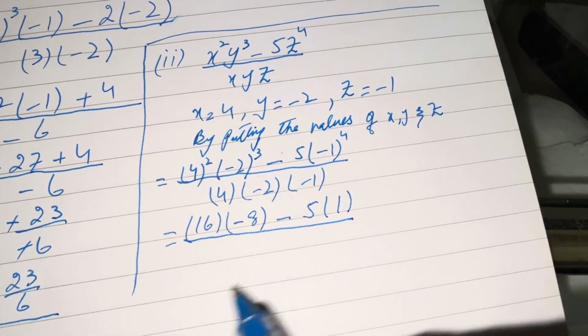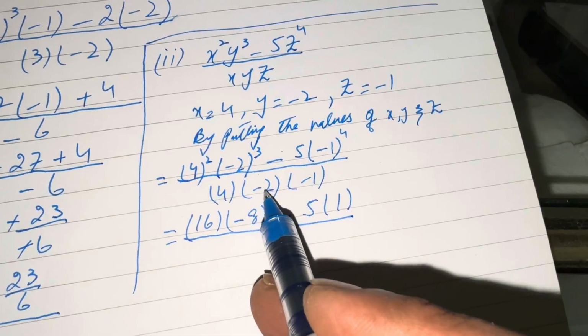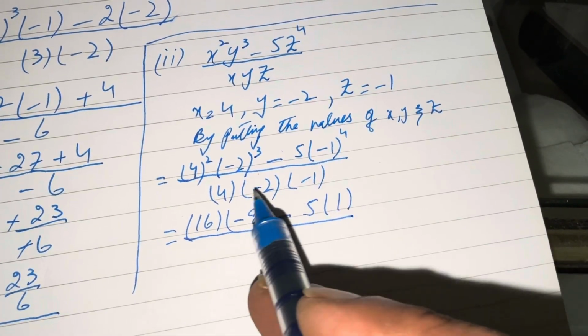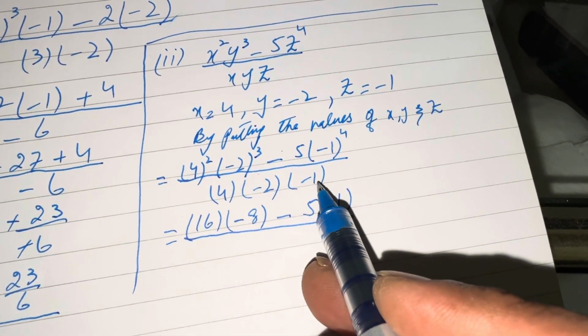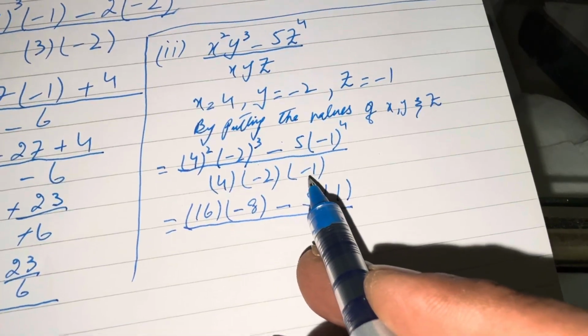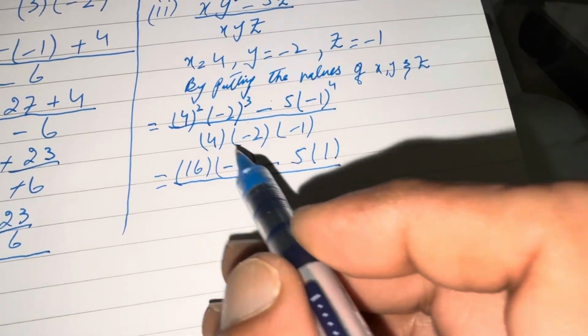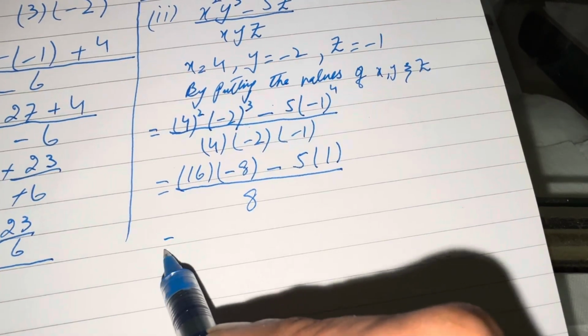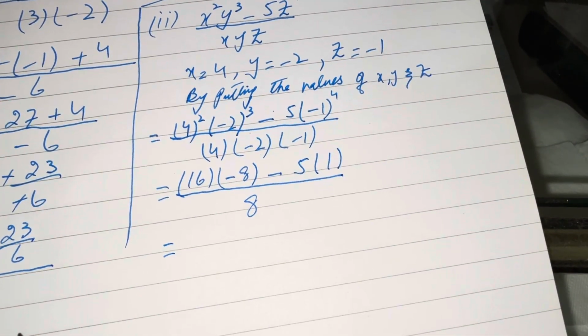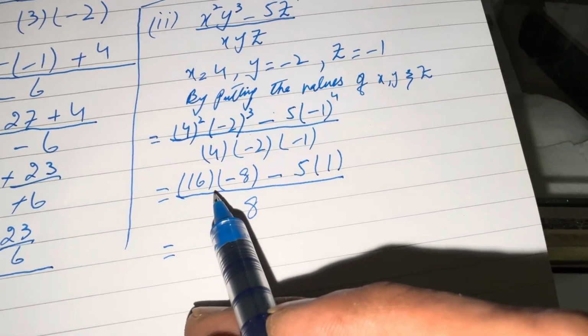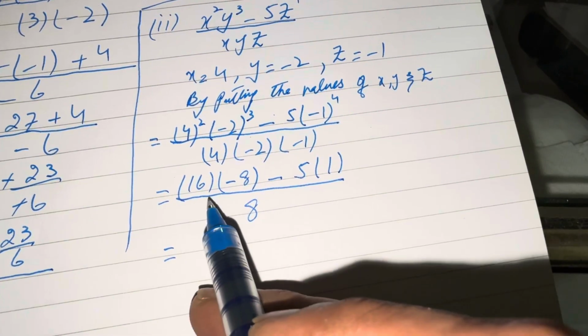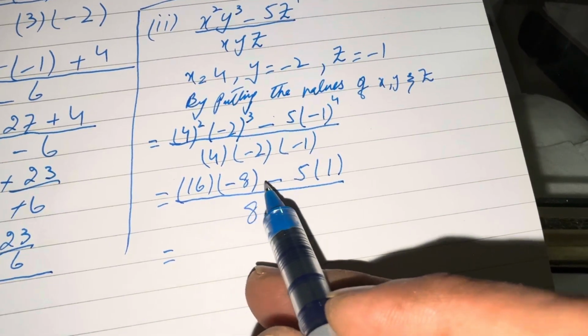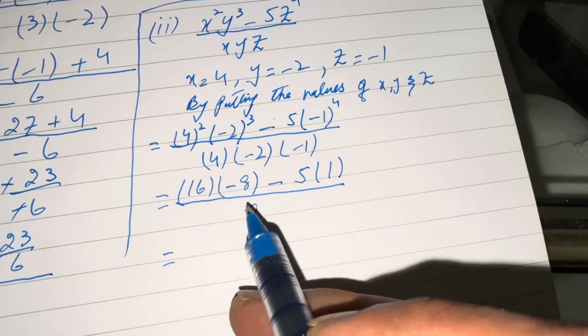So divided by 4 2s are 8, 8 1s are 8 और माइनस मल्टीप्लाई होके प्लस हो जाएंगे। सो नीचे जो है वो डिनोमिनेटर में आपके पास 8 आ जाएगा। सो नाउ multiplying these numbers with each other, and then let's see what happens.